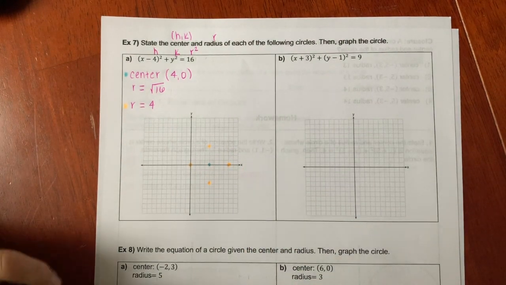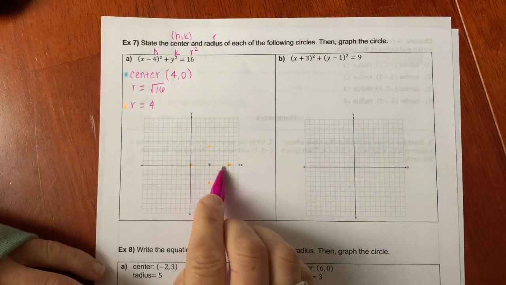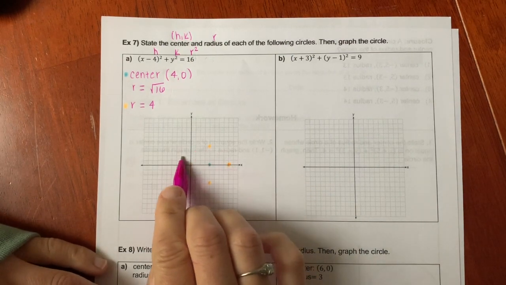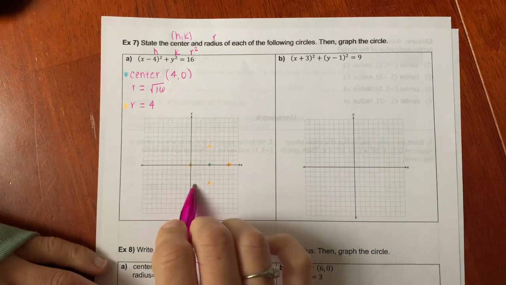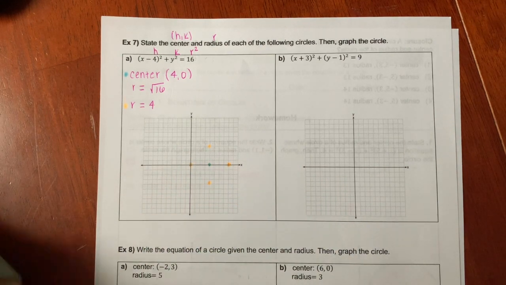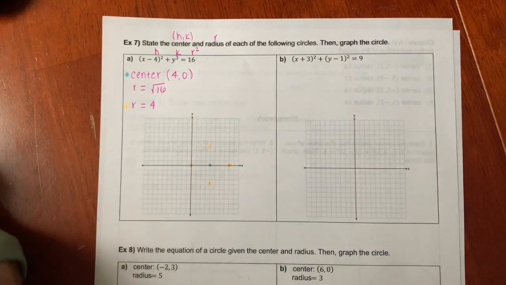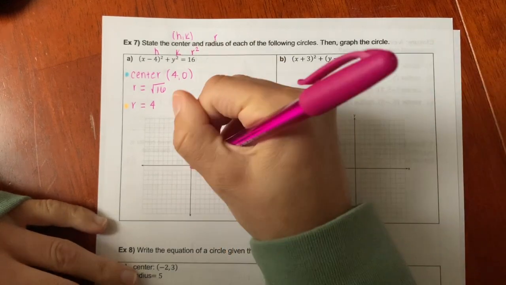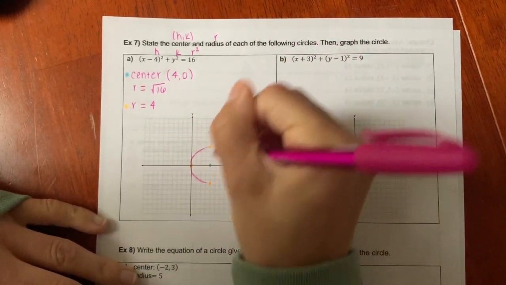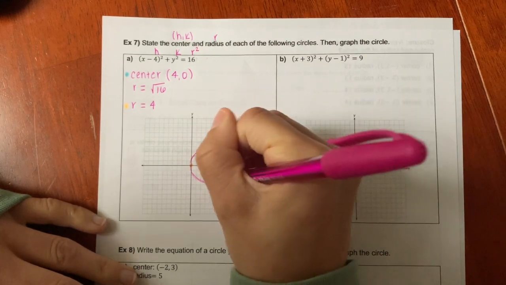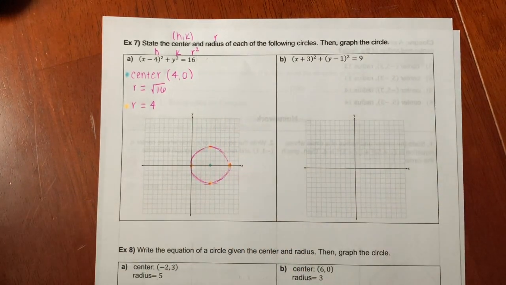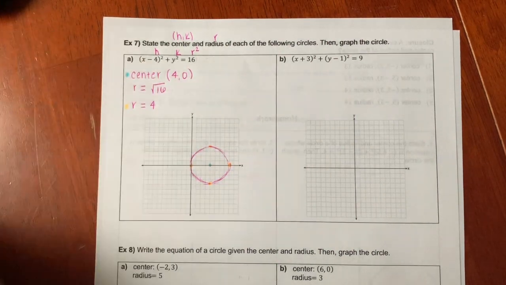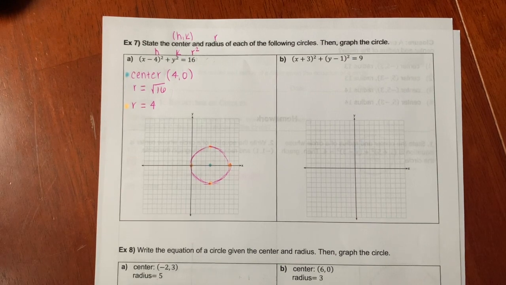Now, if you had a compass, you would put it on the center, you would measure to the radius, and when you swing an arc with that, you would have that exact circle. For our purposes, do what you can, so as nice a circle as you can create. Okay, so that's what you're going to be doing for that set. Same thing as the last page, then graphing. If you want to hit pause and do B, you go right ahead.